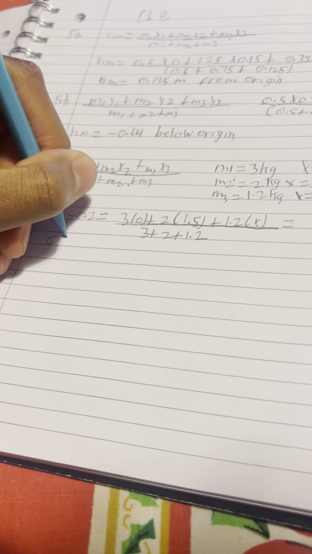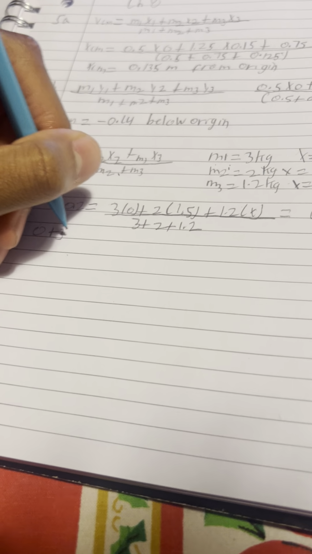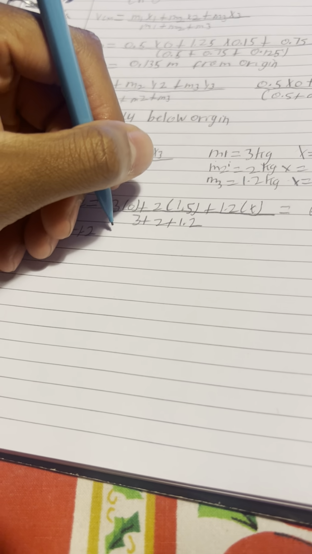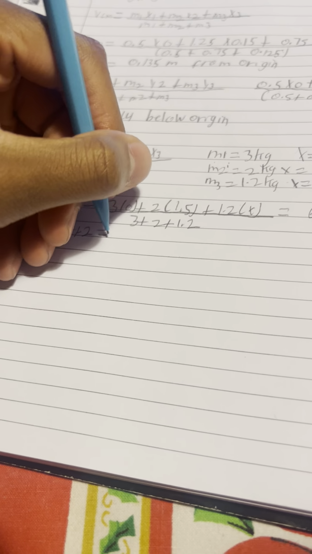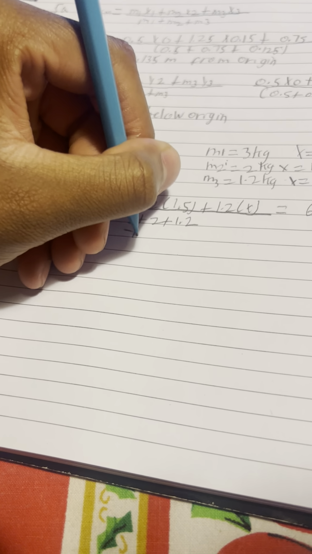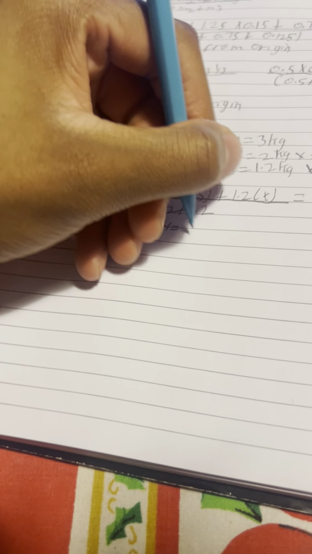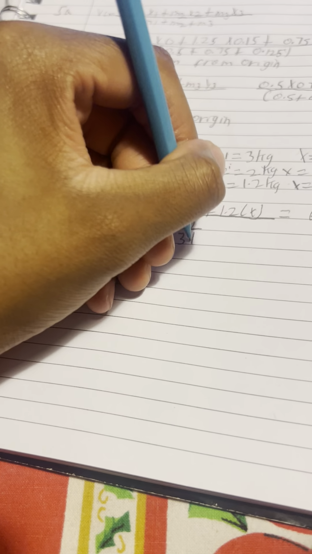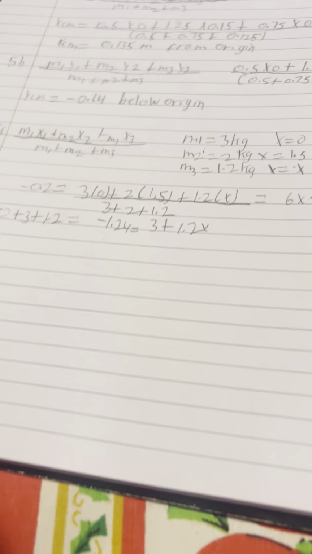Then once you do all that, you do 6.2 times negative 0.2, which equals 0 plus 3 plus 1.2x. Then you would get negative 1.24 equals 3 plus 1.2x.